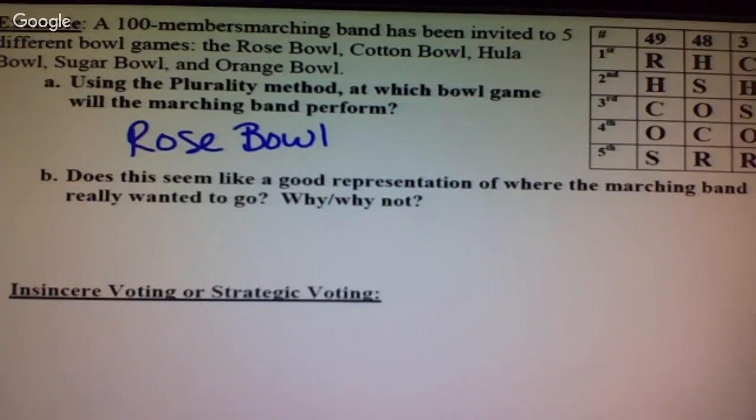Does this seem like a good representation of where they wanted to go? Why or why not? No, because they're tied evenly. Well, they're just 1 point off. Okay, so Zoe says these are just 1 point off. It's partly there. But the Hula Bowl was their second choice in column 1 and column 3. Where's the Rose Bowl in columns 2 and 3? At the bottom. Dead last.